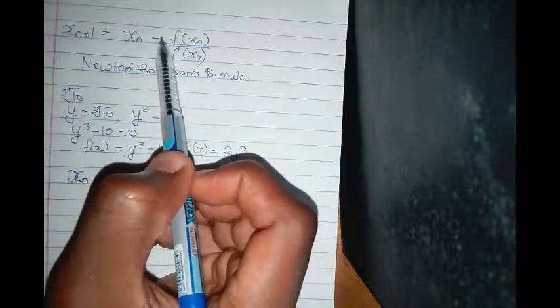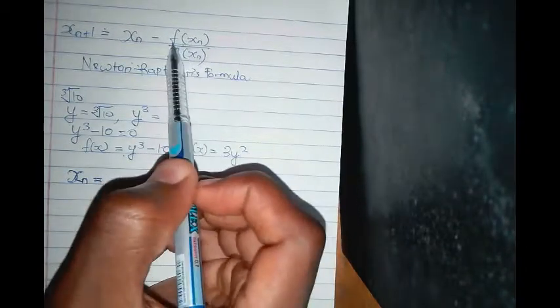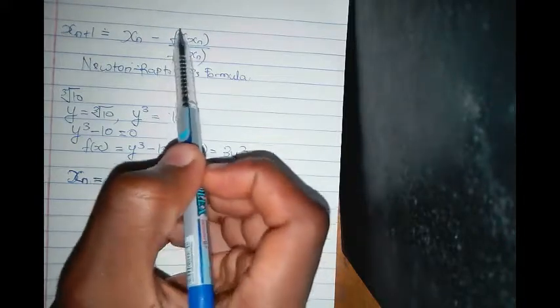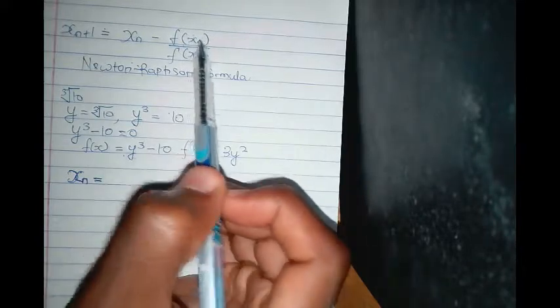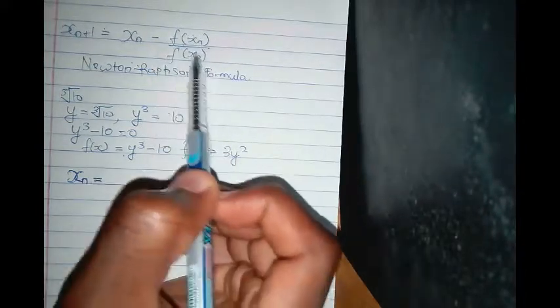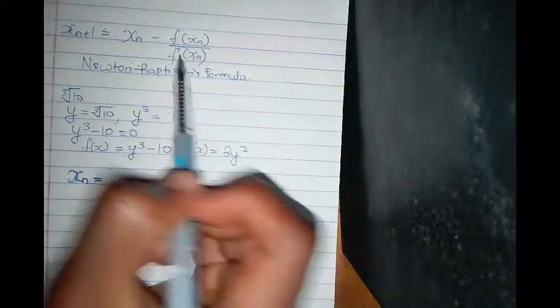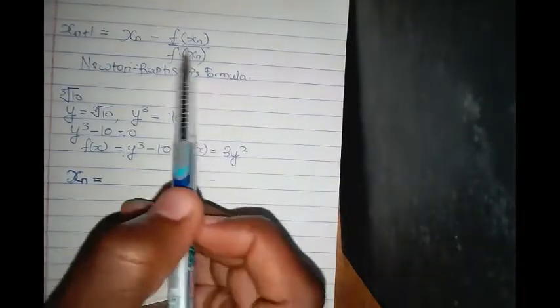Here x of n plus 1 is equal to an approximation minus this ratio, which is the evaluation of that function at the point of approximation divided by the evaluation of the derivative of that function, which is what we've done here. Now we want to apply that formula.